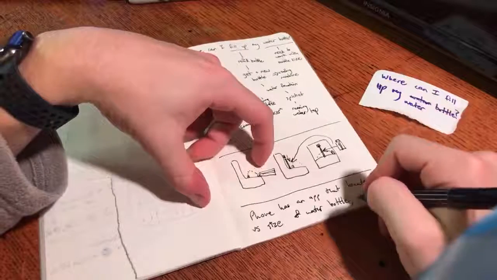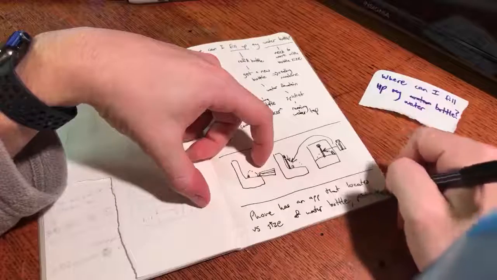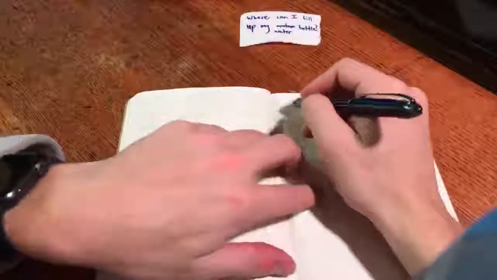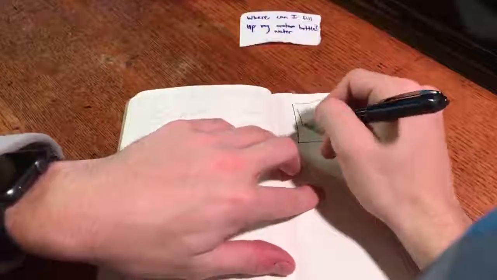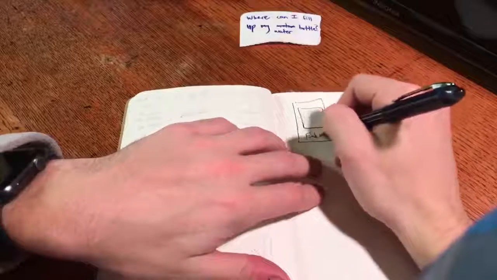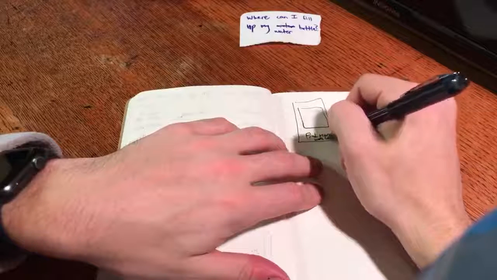Maybe you can also obviously go by proximity. But the thing I don't want to do is make like an easy, oh, here's your phone, here's your map, find nearest water bottle, whatever.